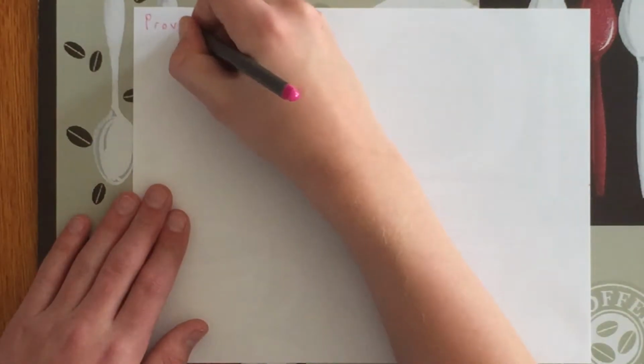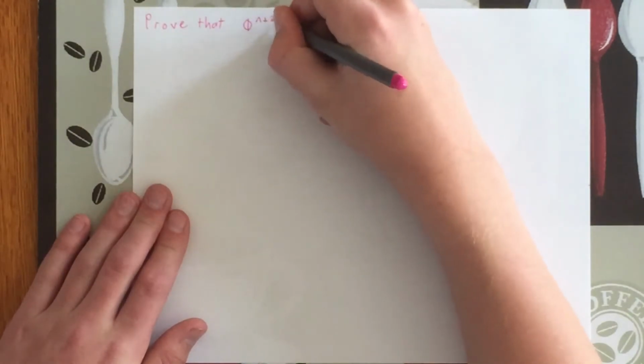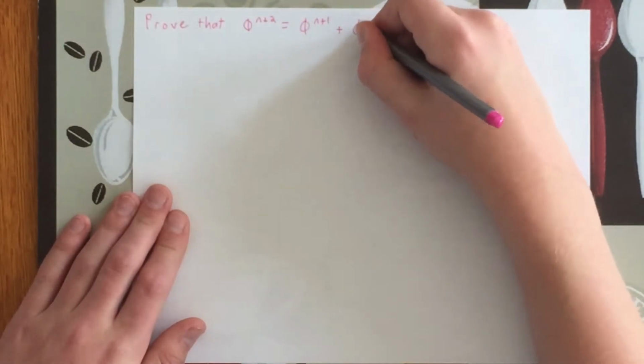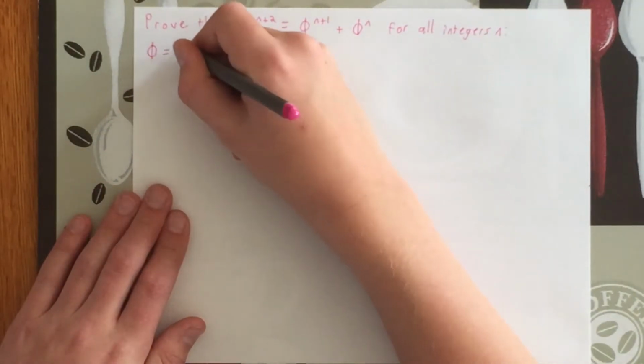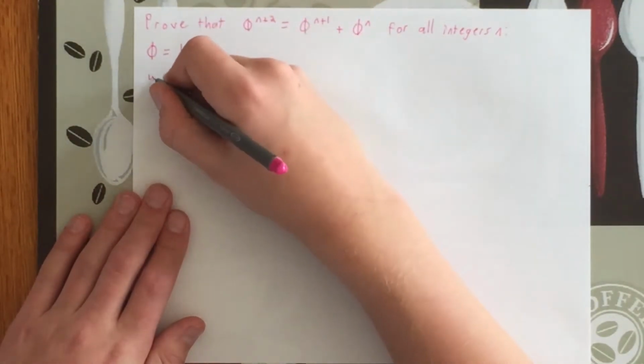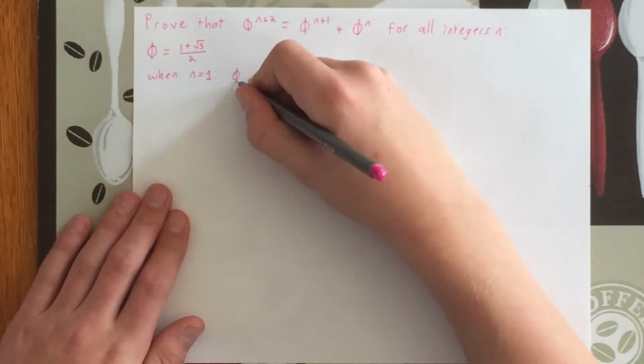Now I will show you another example. Prove that phi to the power of n plus 2 is equal to phi to the power of n plus 1 plus phi to the power of n for all integers n. Phi is a number that is equal to 1 plus the square root of 5 over 2.